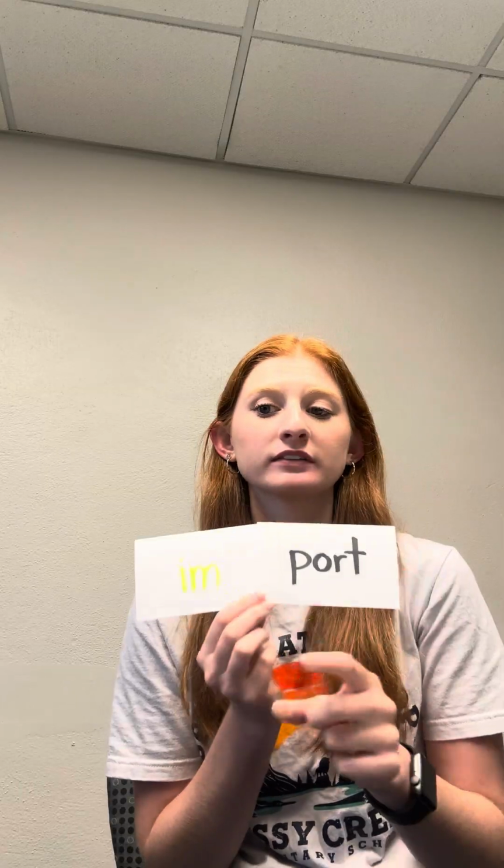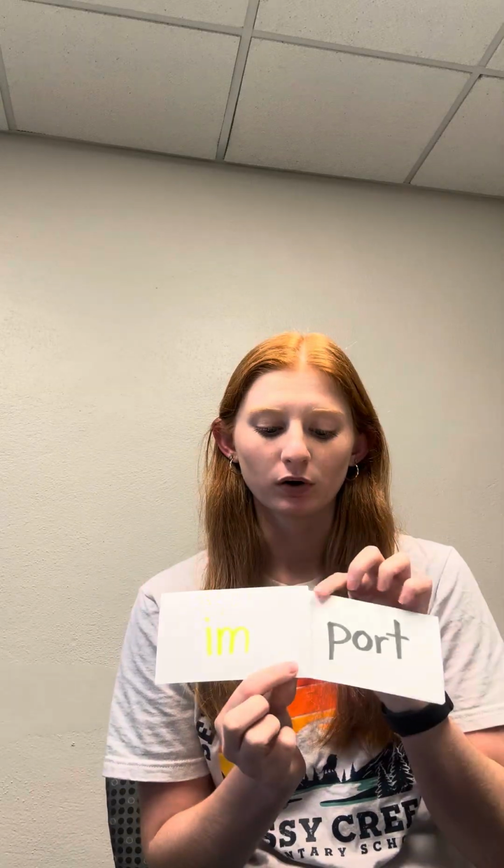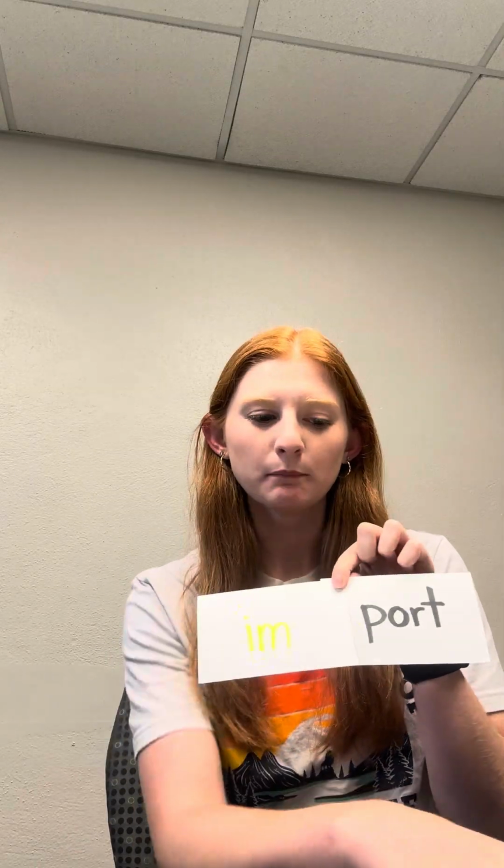Okay, on your whiteboards, I want everybody to write the word import on their board. And the word import means you are carrying goods into the country, carrying them in. So like a boat imported shoes to the country. Good job.